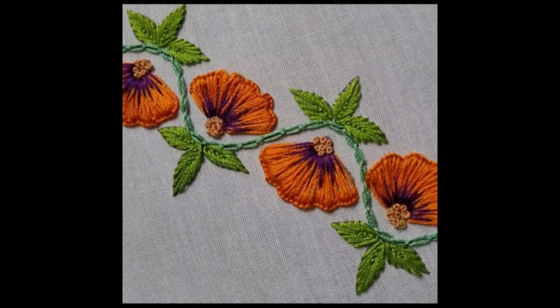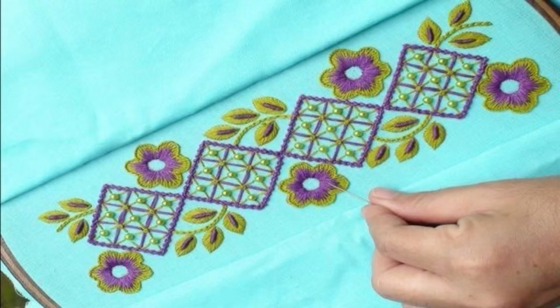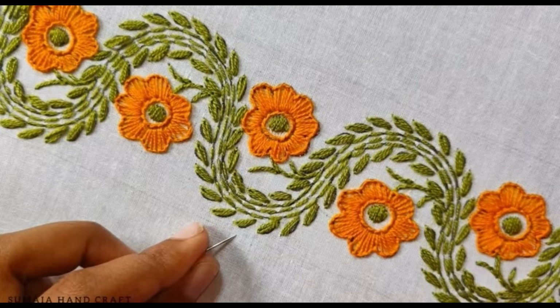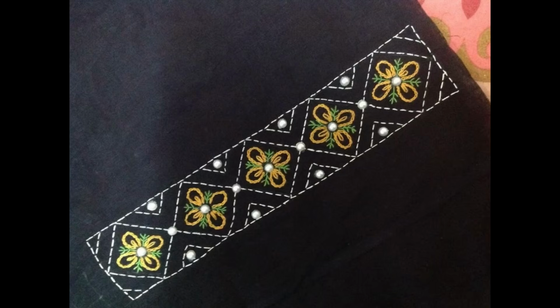Now we will talk about which type of embroidery stitches are being used to make the whole pattern. Simple, basic, easy to make, beginner-friendly embroidery stitches like French knot, stem stitch, satin stitch, forward stitch, chain stitch, and fly stitch have been used to make the whole embroidery pattern.